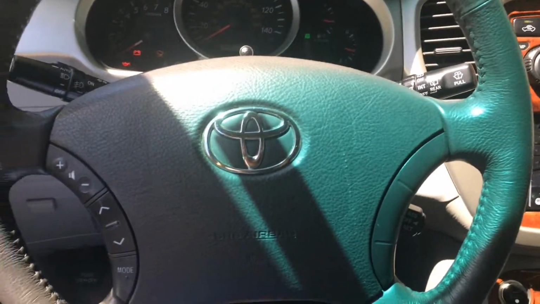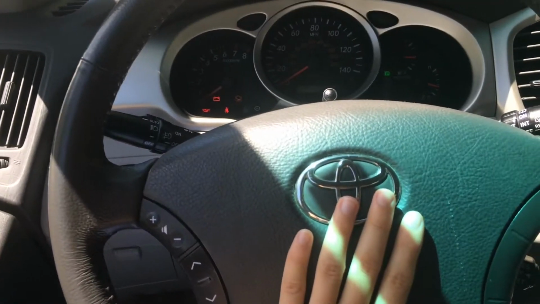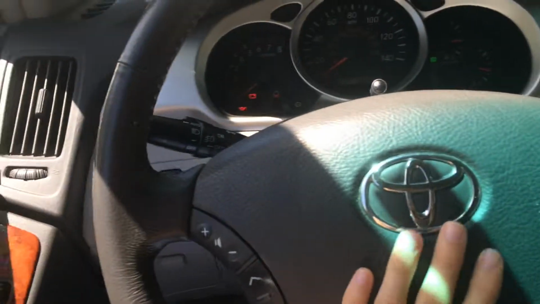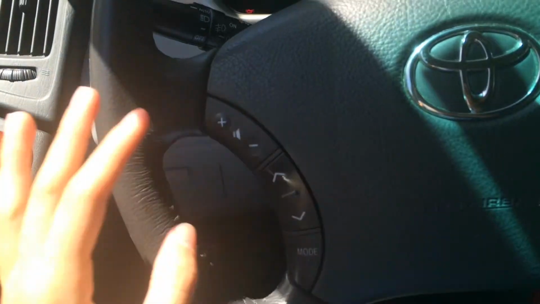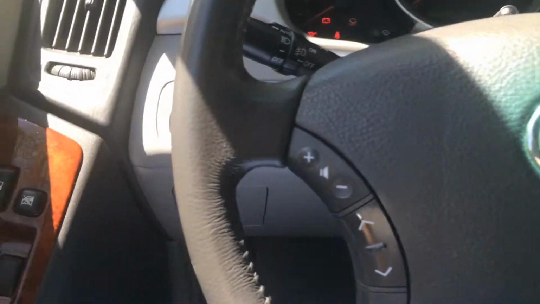Okay, here's the main stuff. So this is your wheel, this is the horn. I'm not going to press it because I don't want to scare my neighbors. And so here are a couple buttons. These are all for adjusting music, which I don't use because I don't drive with music in the car.